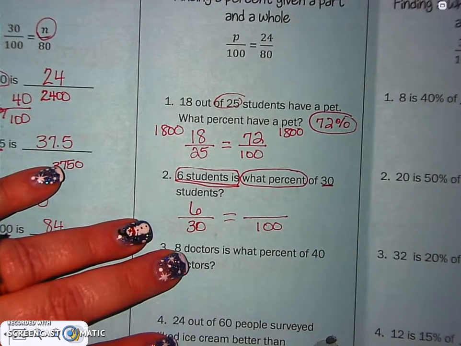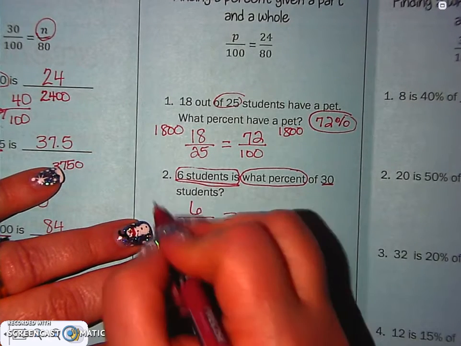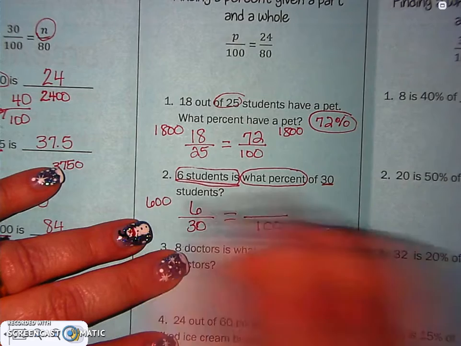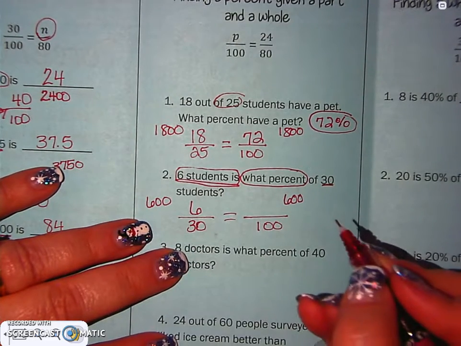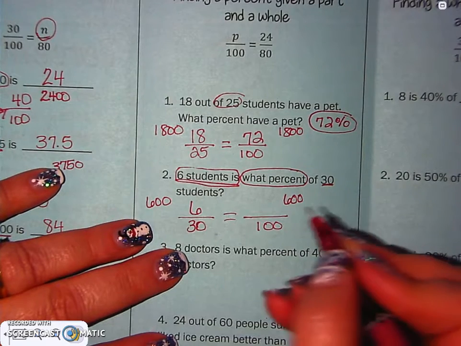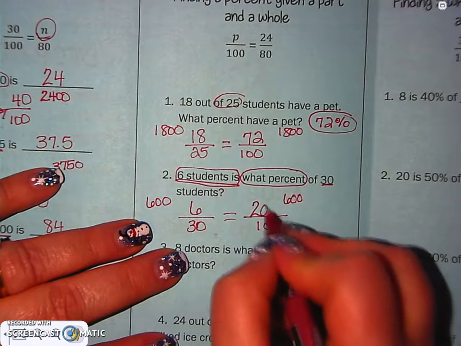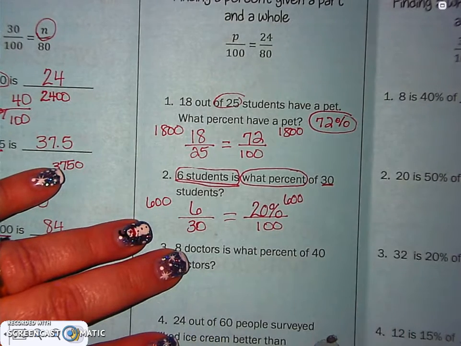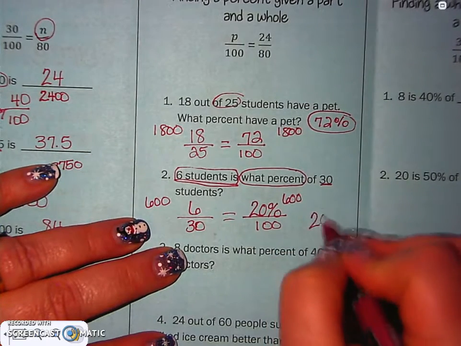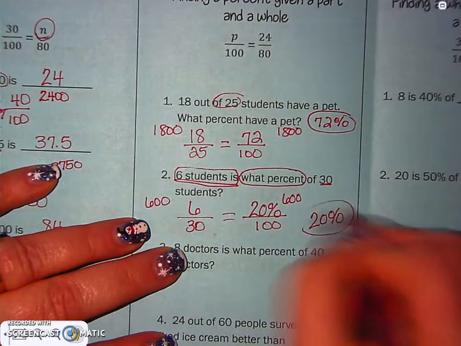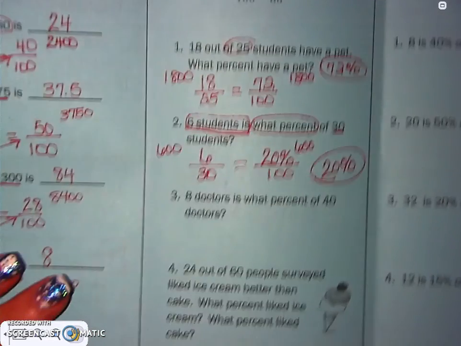And now can I solve for the percent? Yes, 100 times 6 is 600. 600 divided by 30 is 20%. So what percent? 20%. Try the next two, and then we'll look at the answers in just a minute.